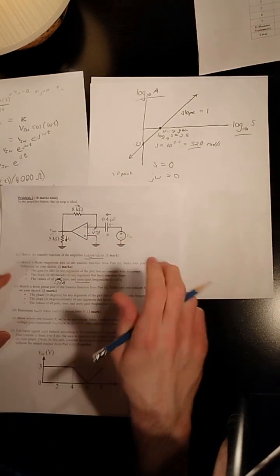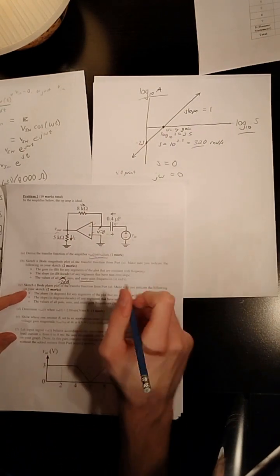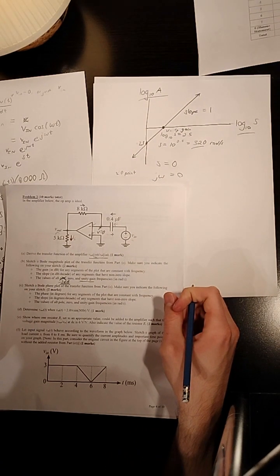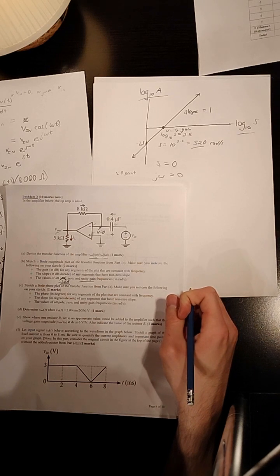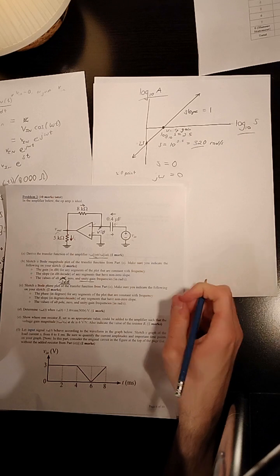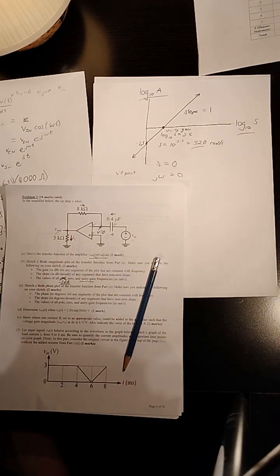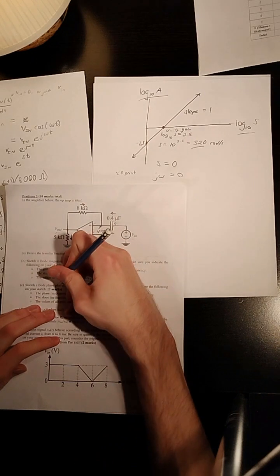Then it also looks for the negative 3 dB frequency. Actually, that doesn't apply in this case. I don't think, because, yeah, I wouldn't worry too much about either of these.